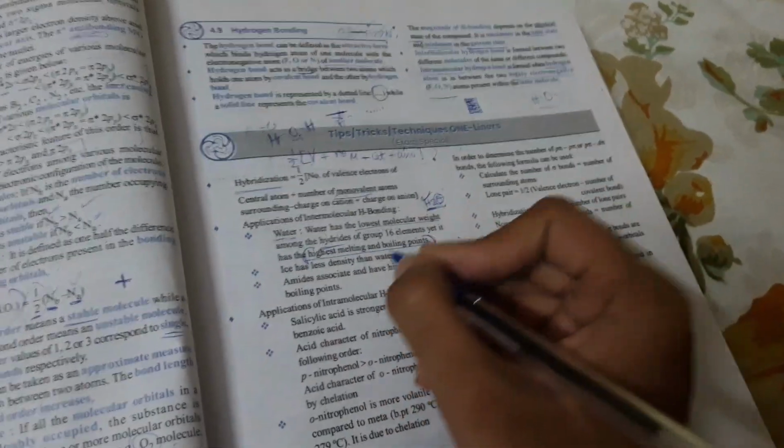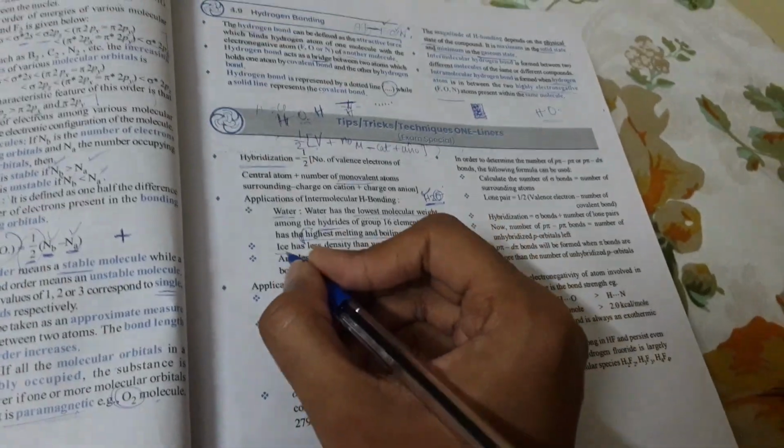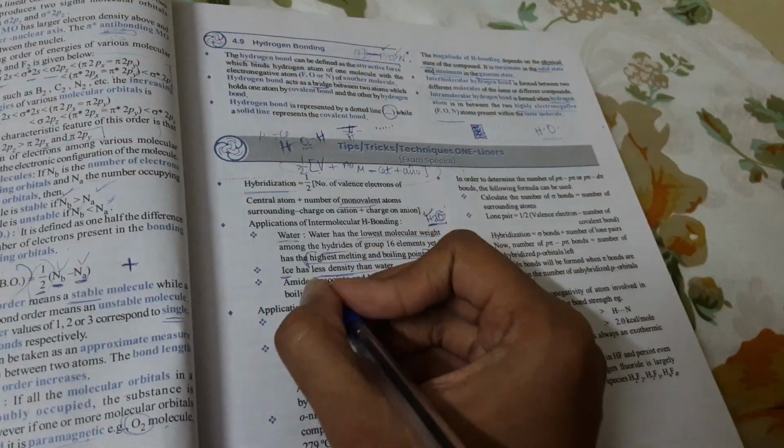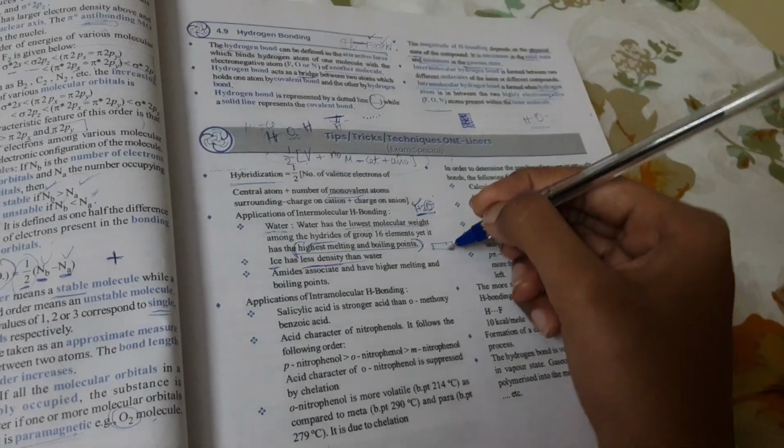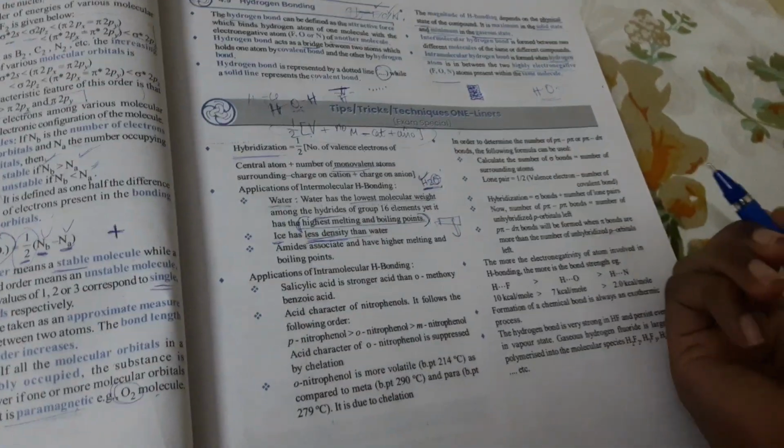And also this can seem a bit confusing. Ice actually has less density than water. That is why it is able to float on water. Ice is not getting submerged, right? It is able to float on the water because it has less density than water.